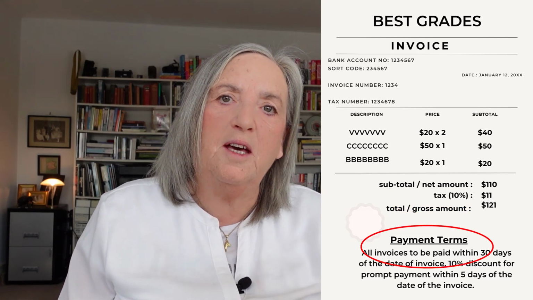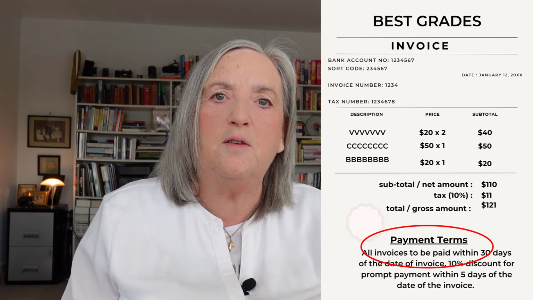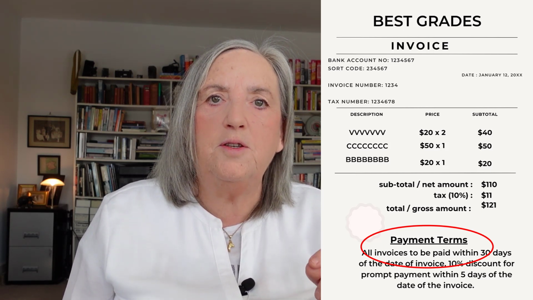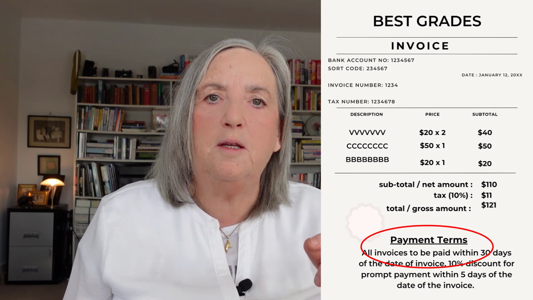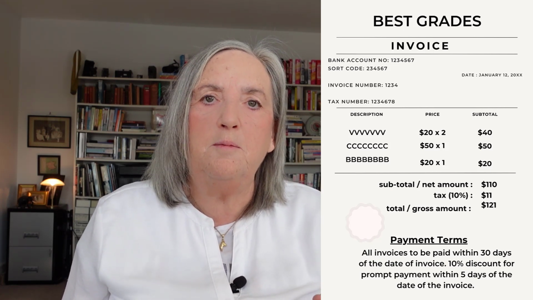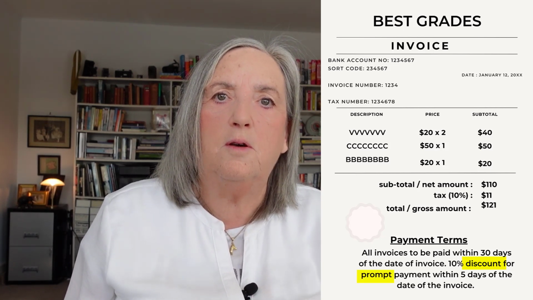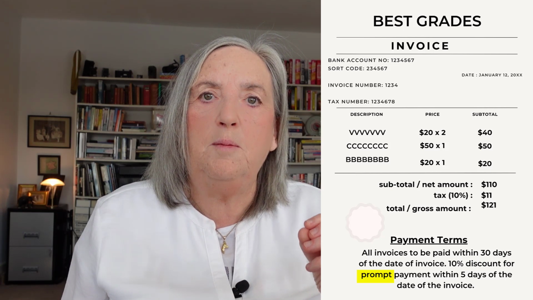Now the other thing you will get is some kind of details of the conditions for the buyer paying the invoice. And these are called payment terms. As you can see on this bill, the payment should be made within 30 days of the date of the invoice. Now you can give extra information on the payment terms. For example, here there is a discount for prompt payment within 5 days. So quick payment, immediate payment of the bill within 5 days of the invoice.